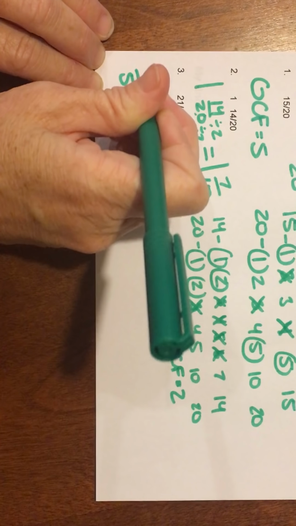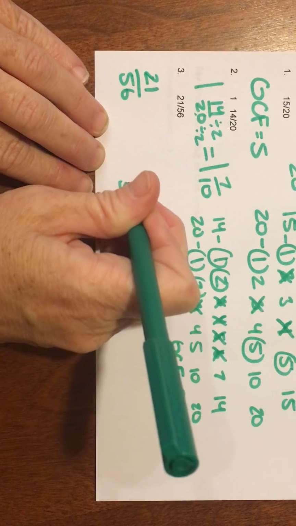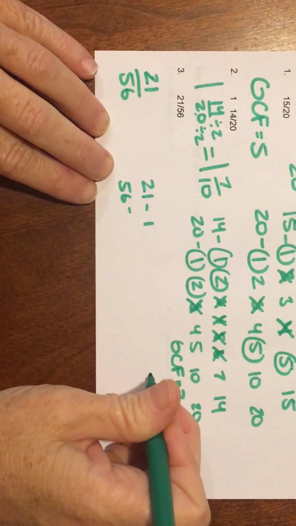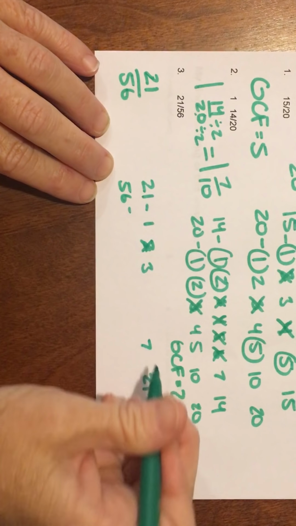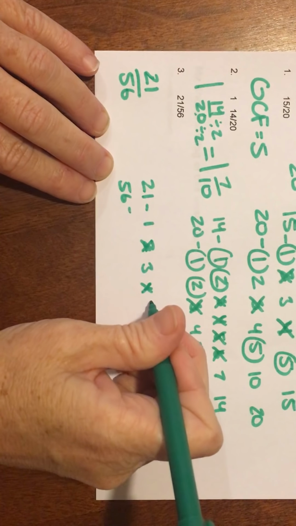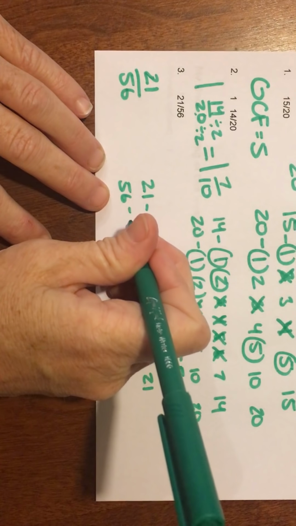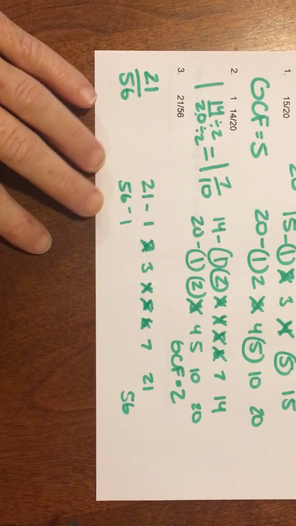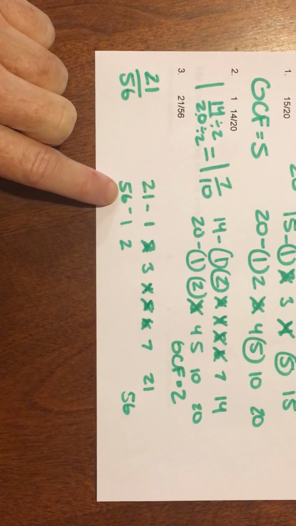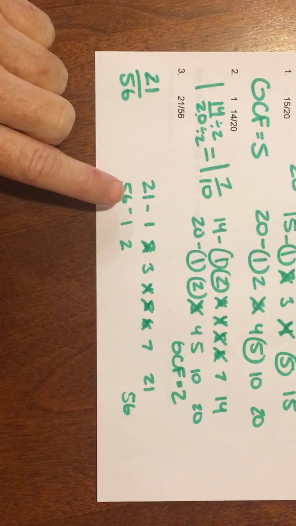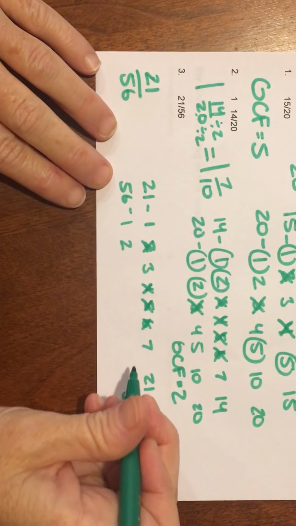21 over 56. Okay, it looks scary just because the numbers are big. We're going to do exactly the same thing. So 1 times 21. 2 doesn't work. 3 times 7. 4 doesn't work. 5 doesn't work, and 6 doesn't work. Okay, 1 times 56. 2, ooh, that's a hard one. I know 2 has to work because this is even. So if it's even, it means it's divisible by 2. So 2 times, it's actually 28.